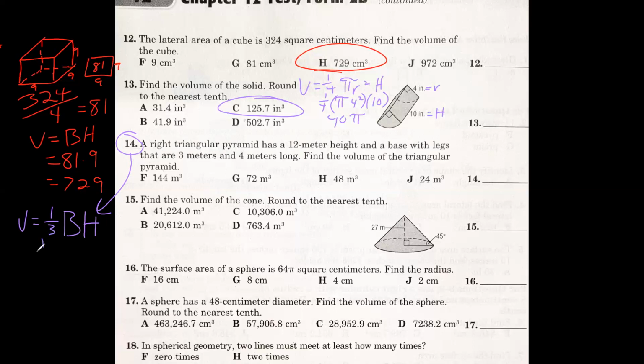So for our base, we got to plug in the formula for a triangle. So 1/2 base times height. So I got 3 values to plug in here. And guess how many values they gave me? 3. So I have the 2 dimensions for the triangle, which were 3 and 4. Doesn't matter which one you plug in where. And then the height they gave me was 12.